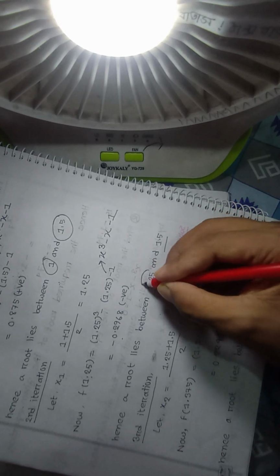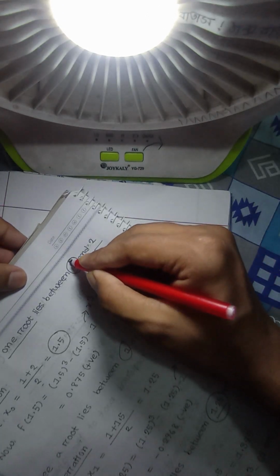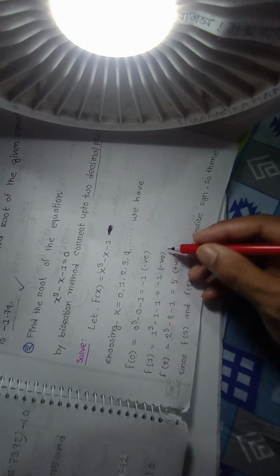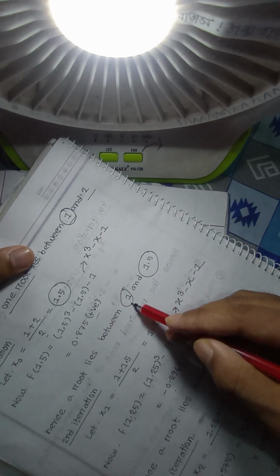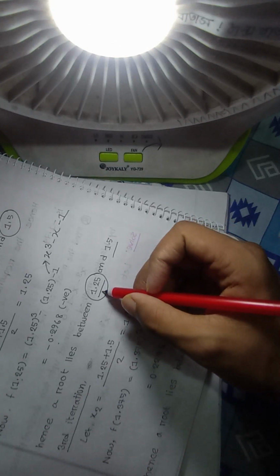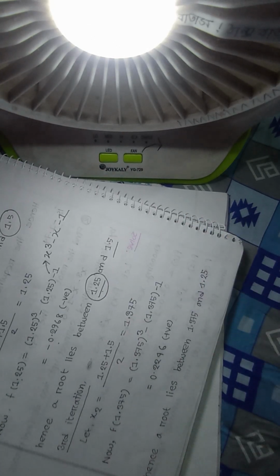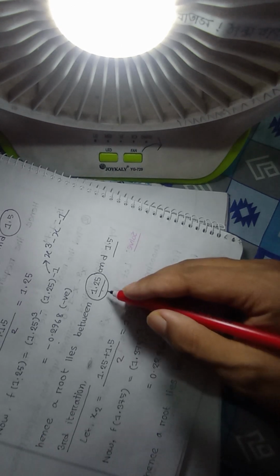Now 1.25, the previous one was 1, which has the negative value. You can see here function of 1 is the negative value. That's why the negative value doesn't change, it remains negative. After that it became positive. So the third iteration would be between 1.25 and 1.5.